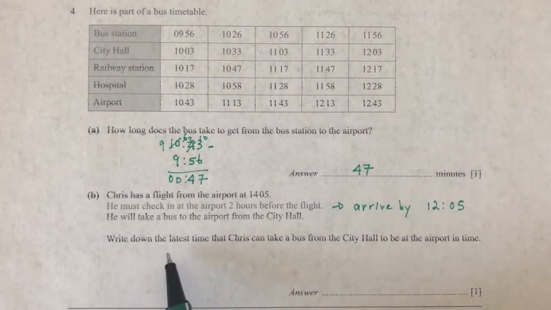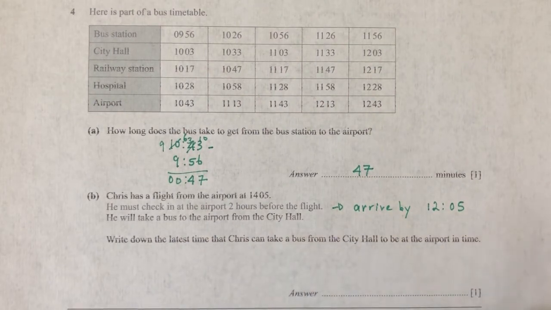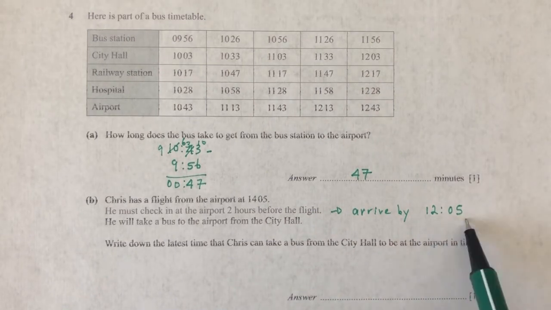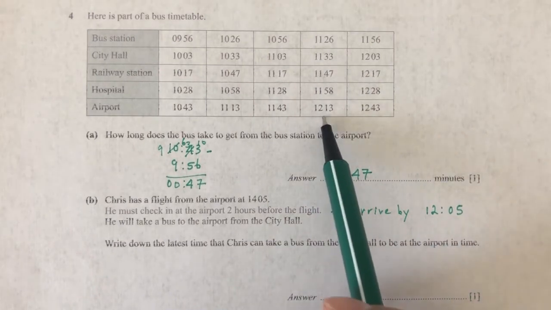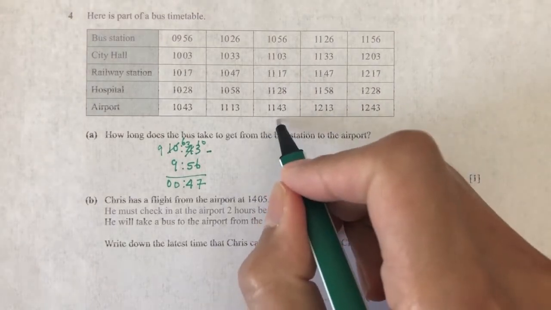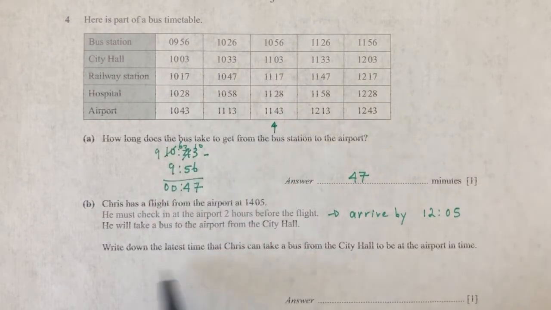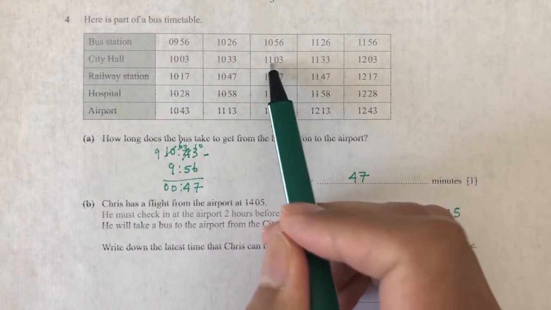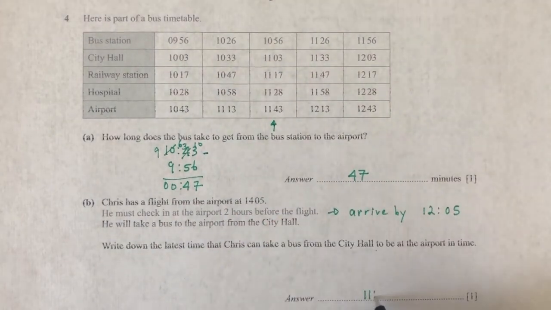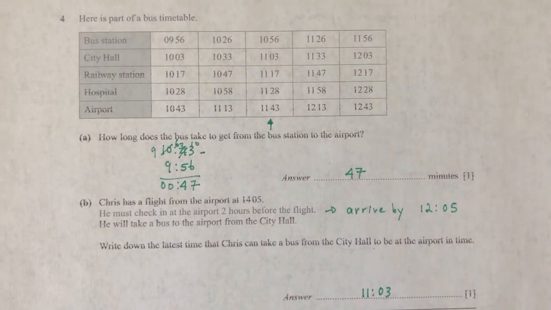Write down the latest time Chris can take the bus to be at the airport in time. So he needs to arrive by 12:05. It means that it cannot be this time. He must arrive by this time according to the schedule. So at what time from the city hall? The bus he can take from the city hall will be at 11:03. And that is your answer for part B. And that is question number 4.